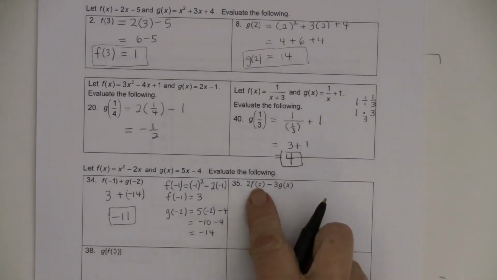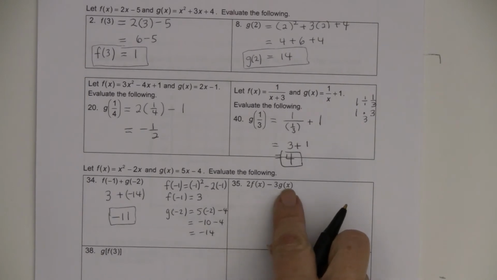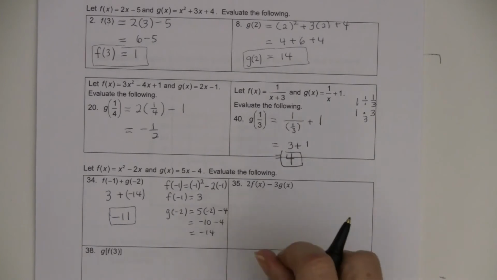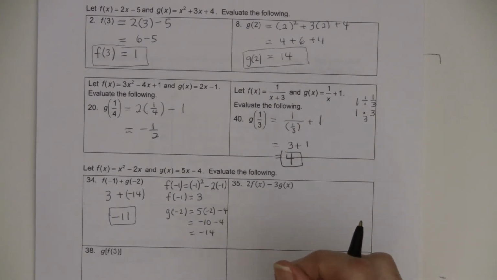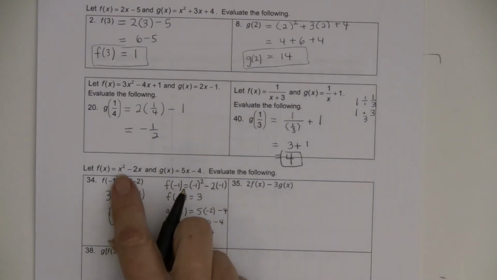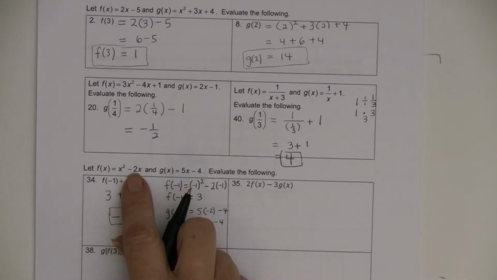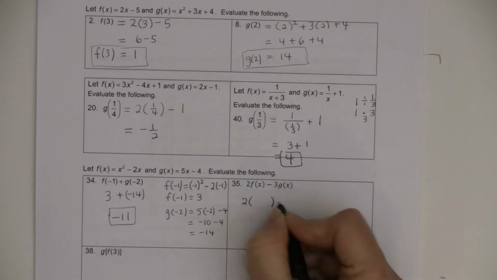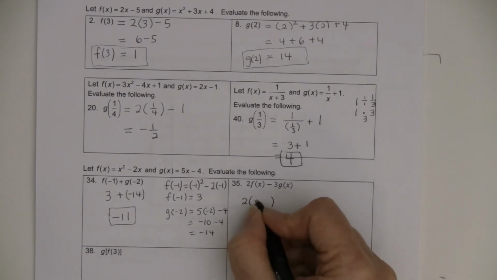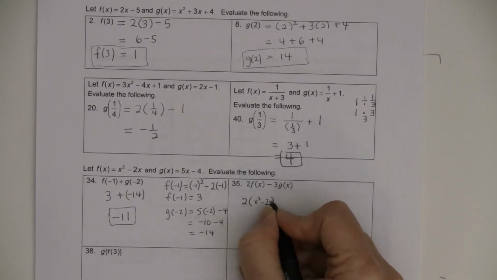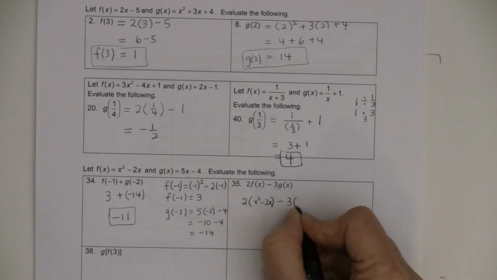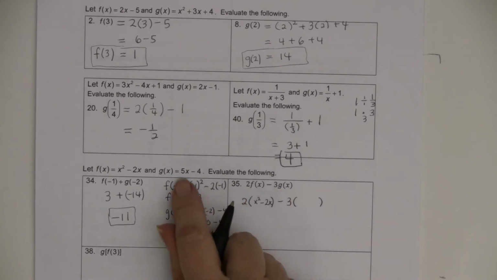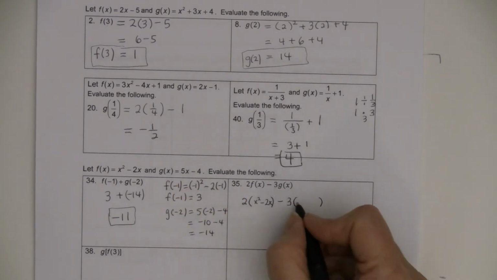Then 2 times f of x minus 3 times g of x. Now they didn't tell us a value to plug in for x, so we're not going to be able to plug a value in. But we do know that f of x equals x squared minus 2x. So this is saying 2 times, and I'm going to be substituting in what f of x is. x squared minus 2x. Minus 3 times, and I'm going to put parentheses because I'm going to substitute what g of x is. And that's 5x minus 4.